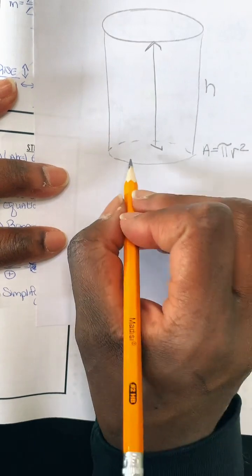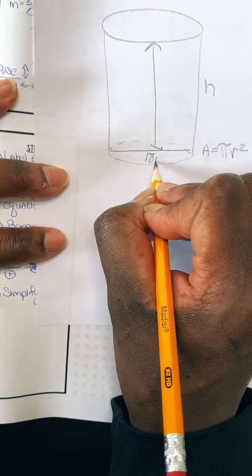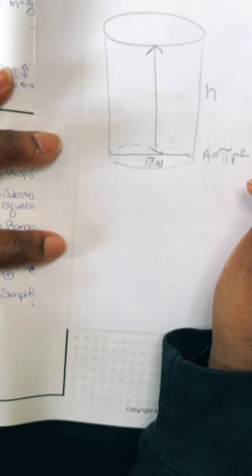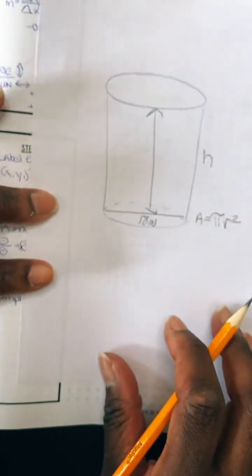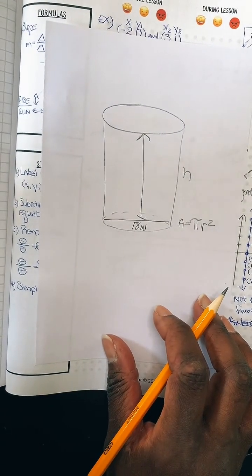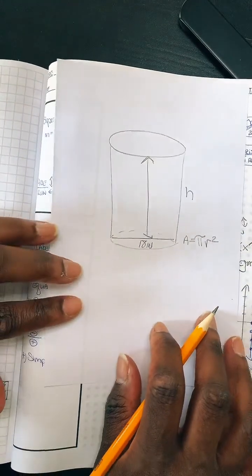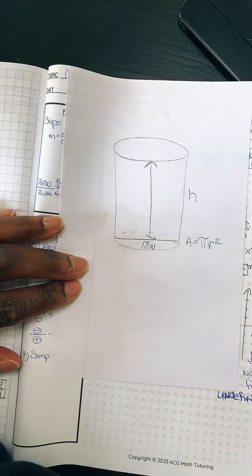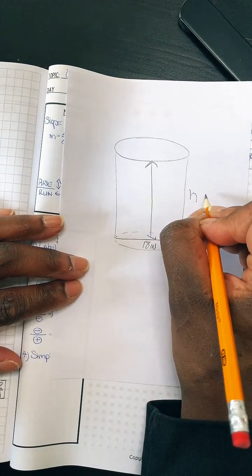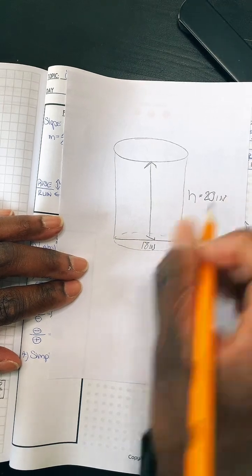So if they give you, let's say, a diameter of 18 inches, it's a very big cylinder. And let's say that the height is 20. Why not? So we got 20 inches. It's a nice big can.